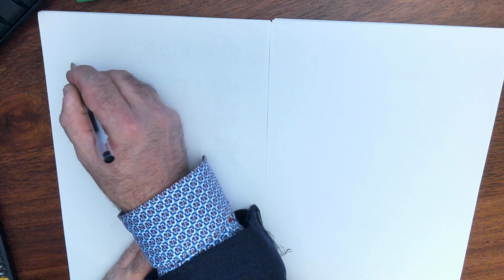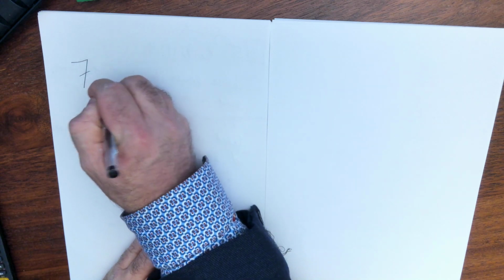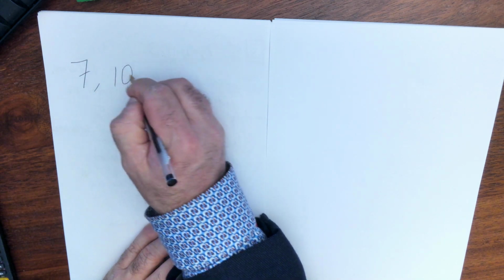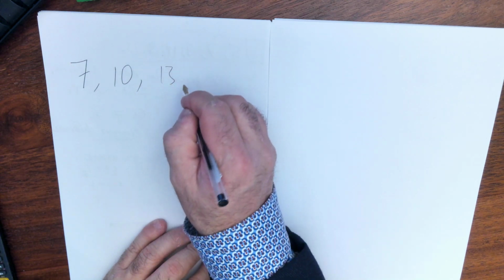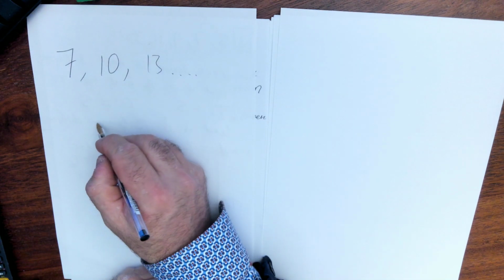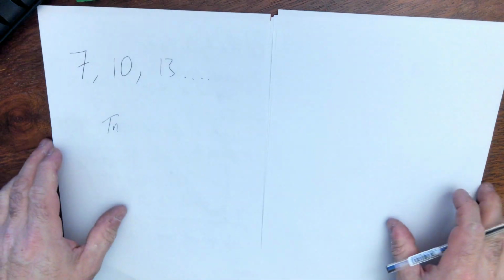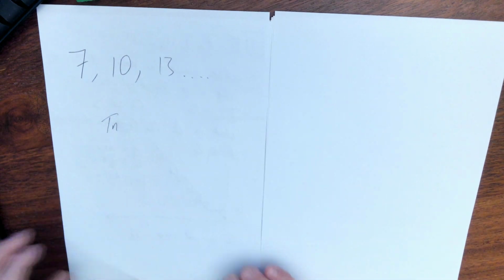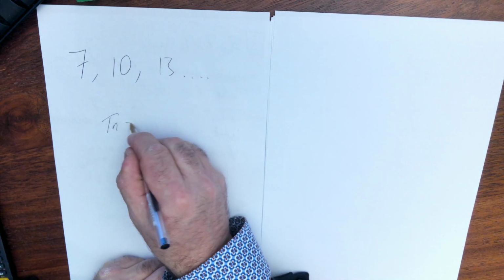Okay, again, let's go with an increasing linear sequence. So let's start with 7, add 3 to get 10, add 3 to get 13, and so on. And we go straight into calculating term n, because it's the most difficult part of these questions, calculating the general term.